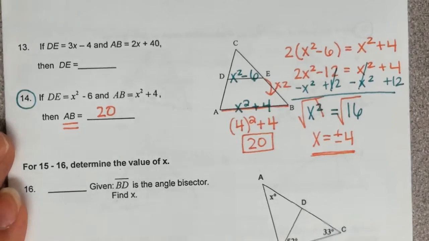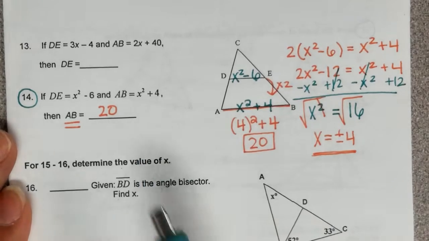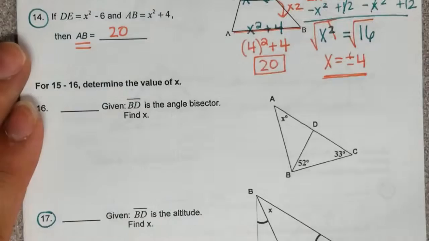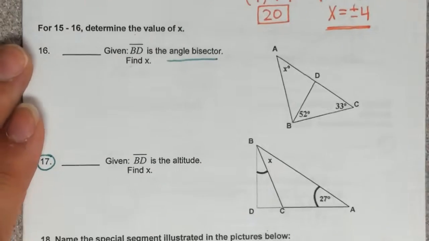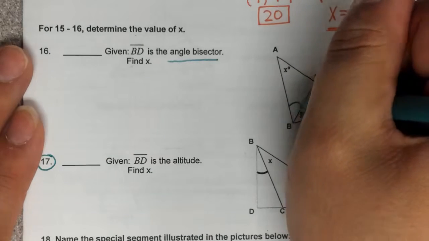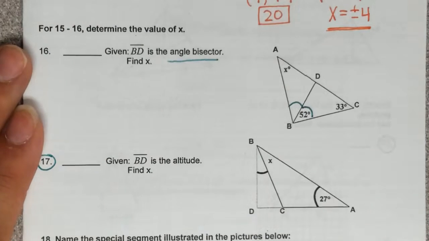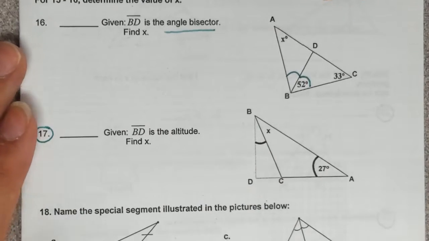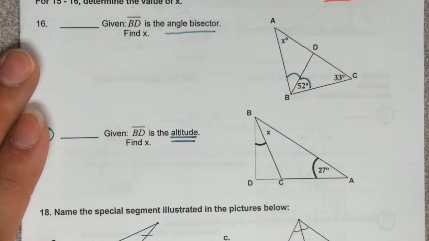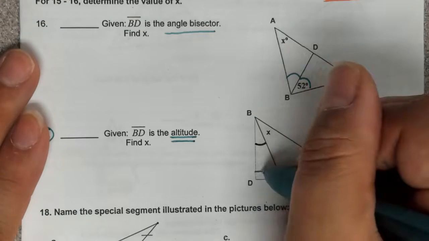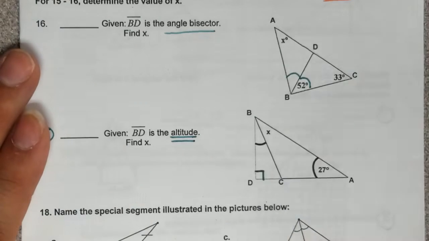16, I'm not going to do, but angle bisector, what should you add to this picture? Congruent side, arches, where? On B. Okay. For number 17, it tells you altitude. What should you add to this picture? A 90-degree angle on BD.